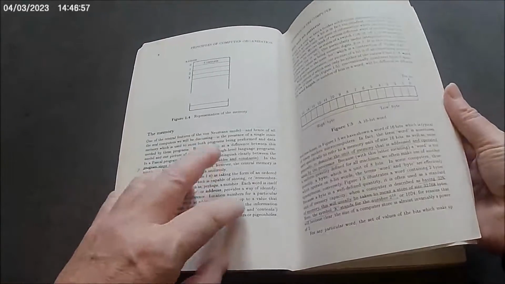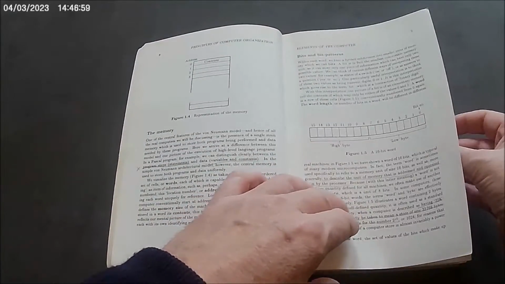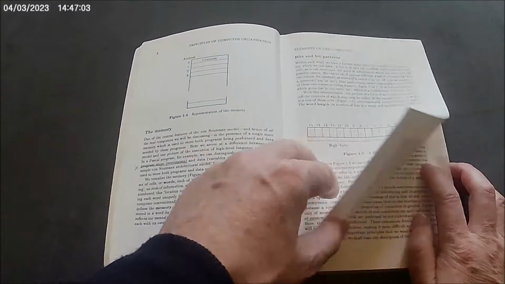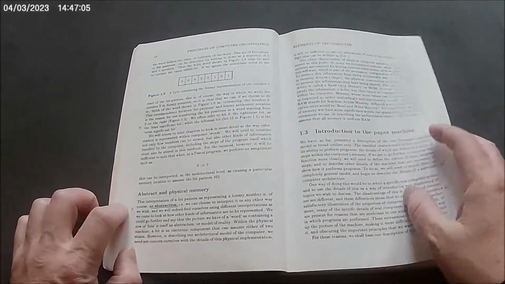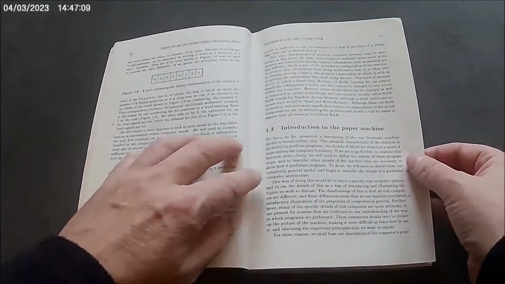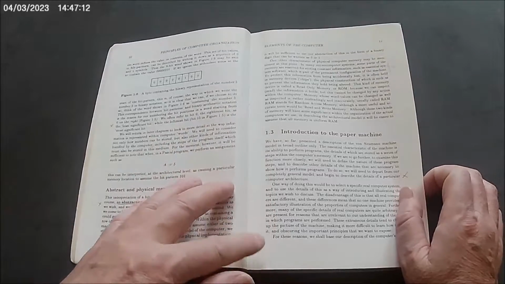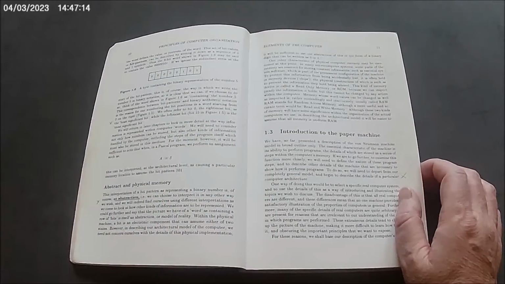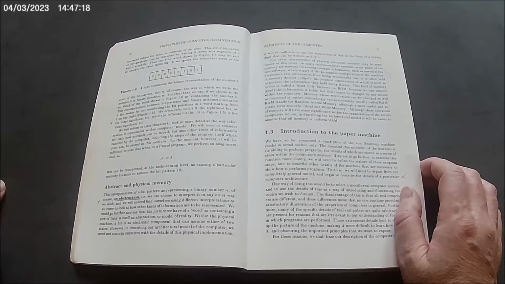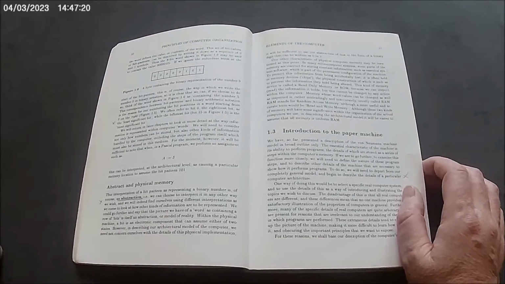Talks about the memory and memory structure. And again, the computer that it generates here is a 16-bit machine. Now, it introduces an imaginary computer which is generated in order to describe organisation.